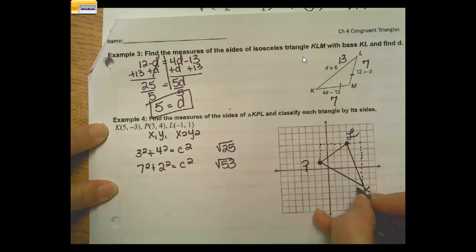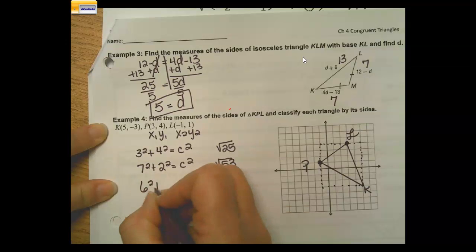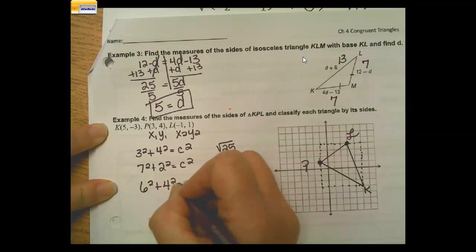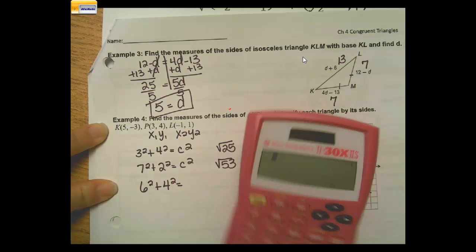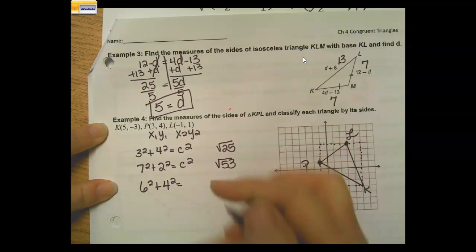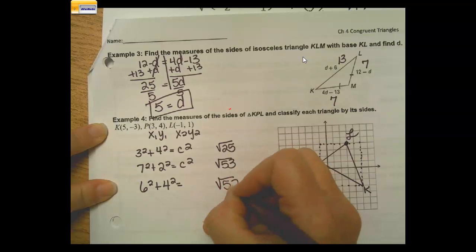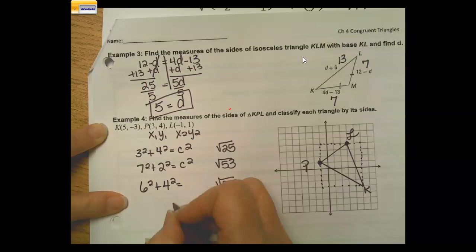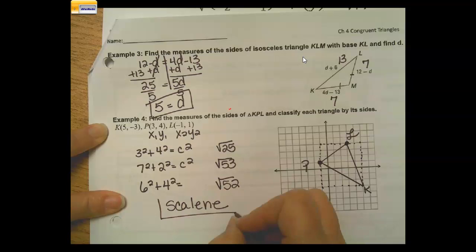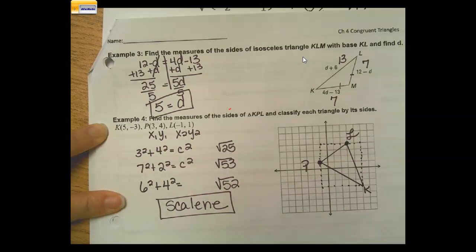And then we're going to do this one. Dot, dot, dot, dot, dot, dot, dot. So 1, 2, 3, 6 squared plus 4 squared. We can tell all of these are so different, but let's just double check. 6 squared plus 4 squared equals 52. So all of these are different. Therefore, this would be scalene, scattered. Okay? Next one.